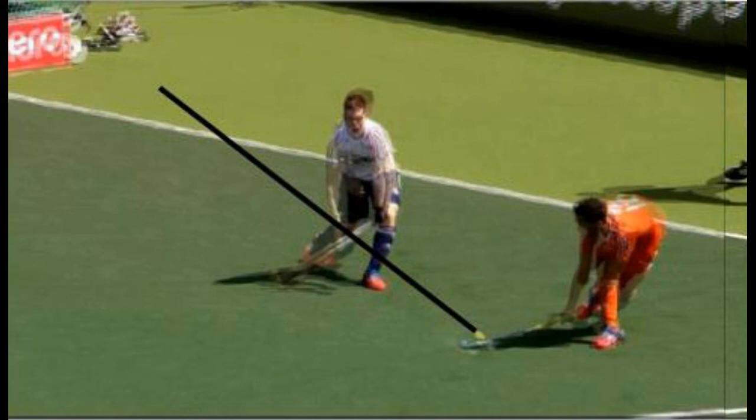Whether or not the umpire could see the direction the ball was going, I'm not sure, but the video umpire should have been able to. He, however, recommended a penalty corner.